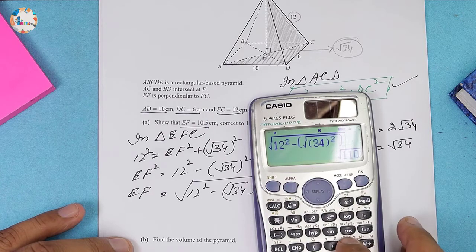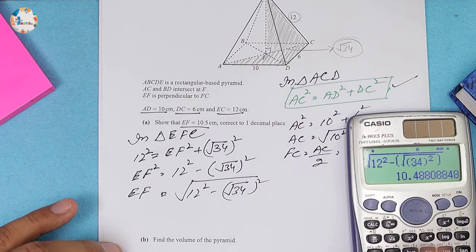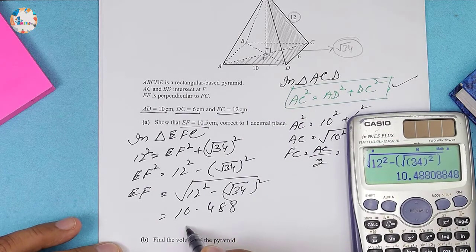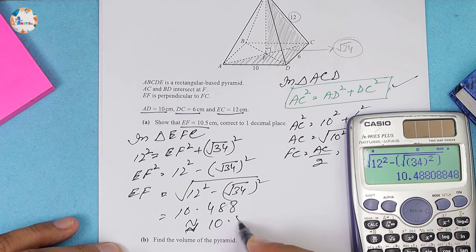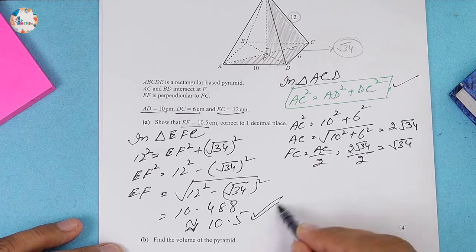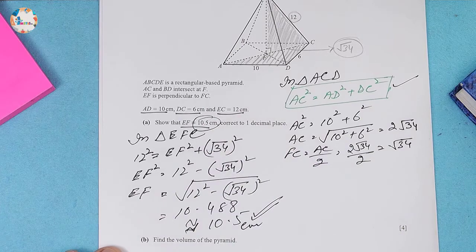So this is equal to 10.488, and approximately equal to 10.5 centimeters. This is what we needed to show. So we have shown this.